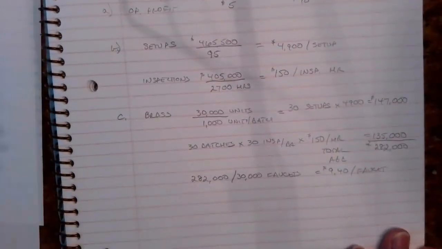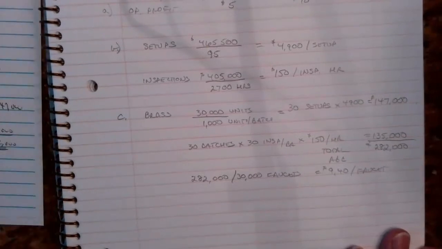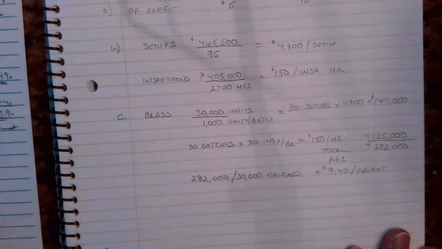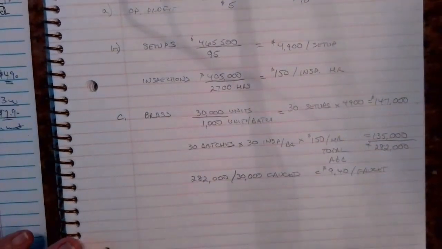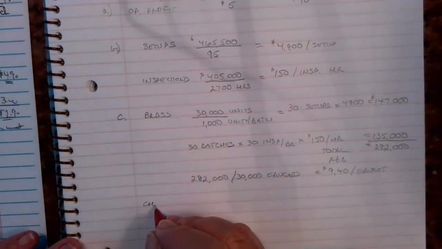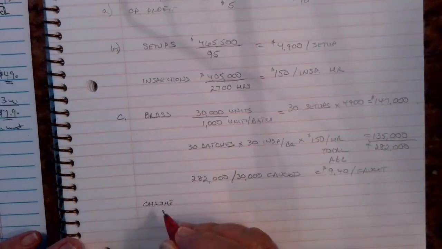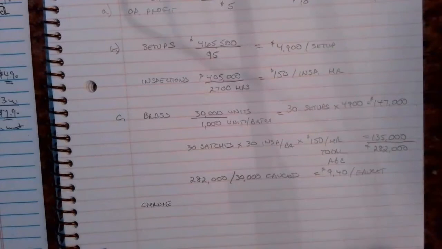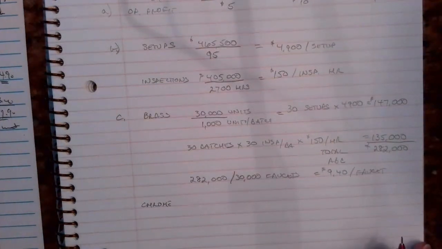So let's do the same thing now for, we did brass, now let's do chrome. For chrome, I've got 50,000 units. Moving on my data here.